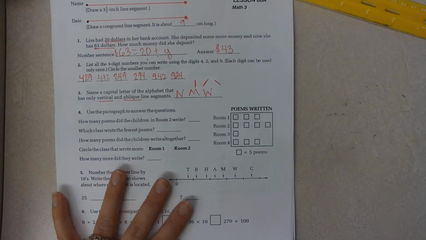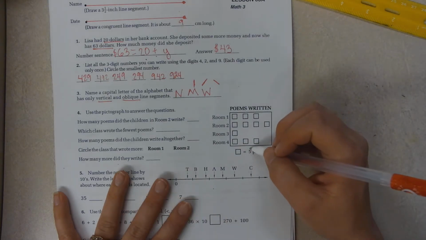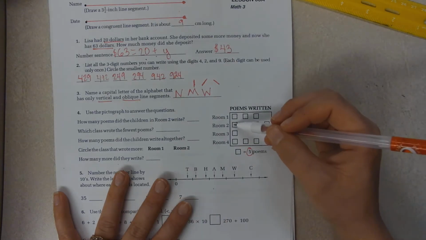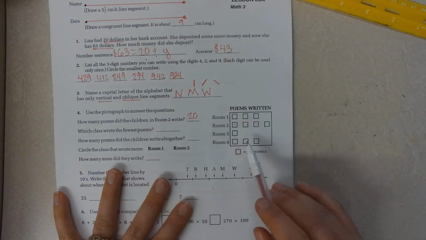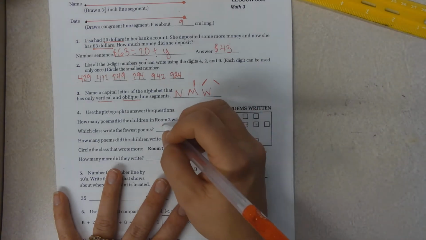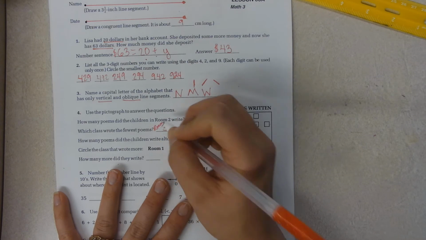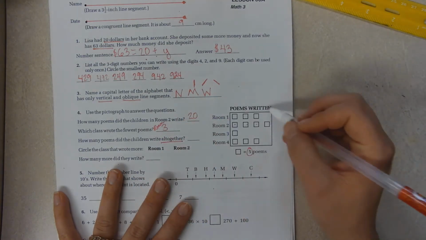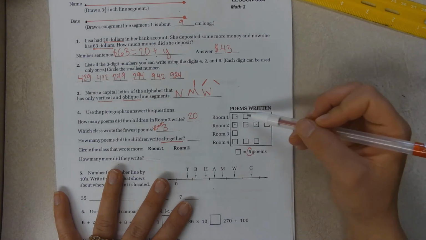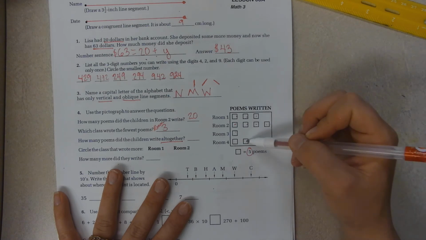Use a pictograph to answer the questions. How many poems did the children in room 2 write? Well, room 2, each square is worth 5, so you say 5, 10, 15, 20. The class with the fewest would be room 3. I'm going to go ahead and put room because that just makes me feel better. About how many did the children do all together, which means you're going to add up all of these. 5, 10, 15, 20, 25, 30, 35, 40, 45, 50, 55.